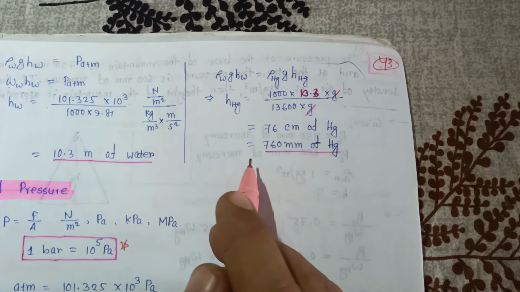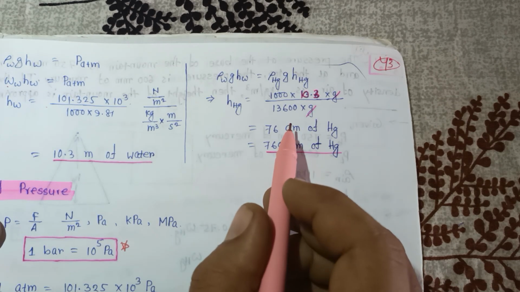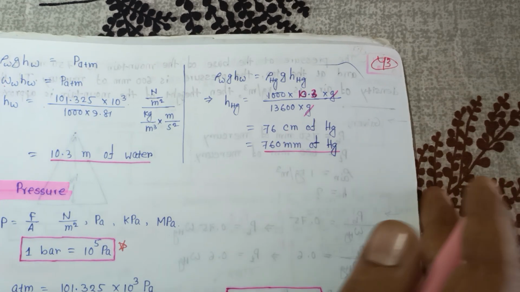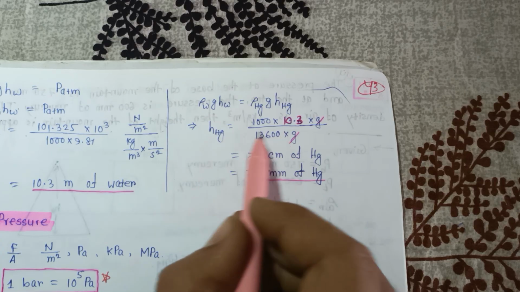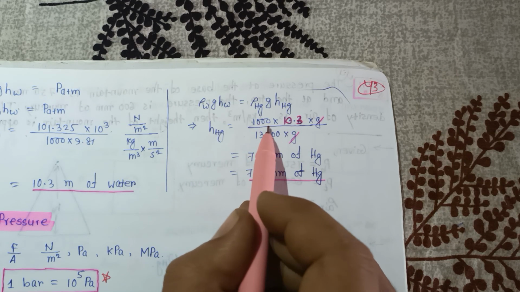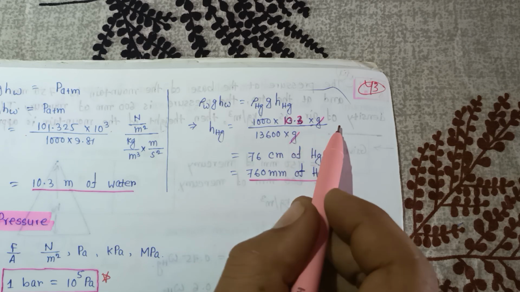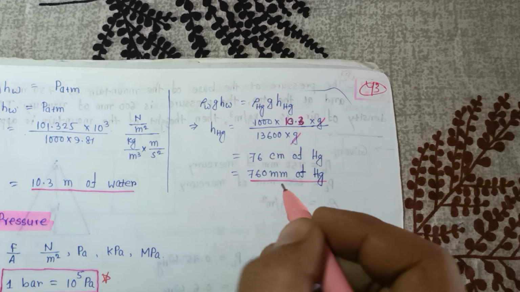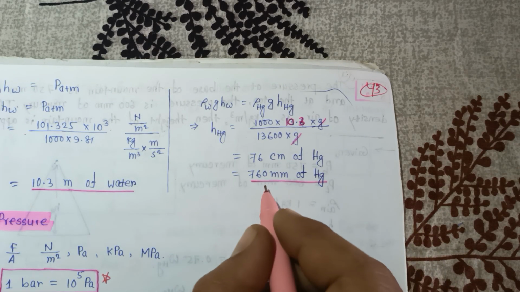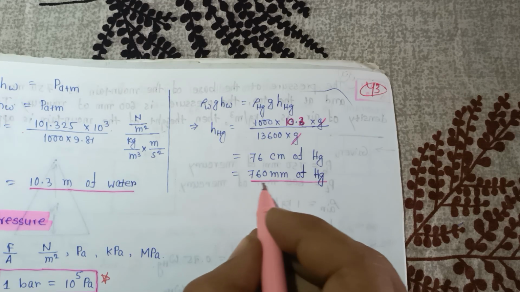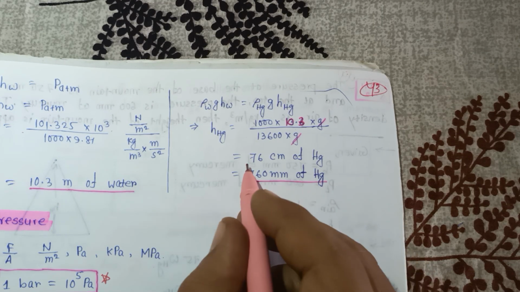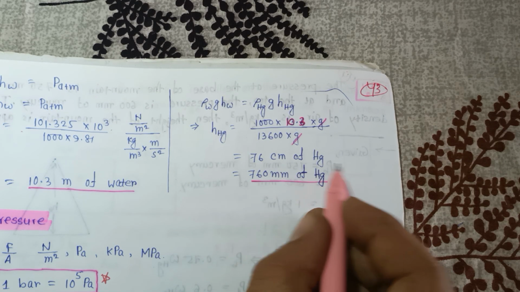But if we use mercury to measure the atmospheric pressure, the column required is shorter, because mercury is denser. So 1000 × 10.3, if you calculate that, the height will be 760 mm of Hg. That is equal to 76 centimeter of Hg.